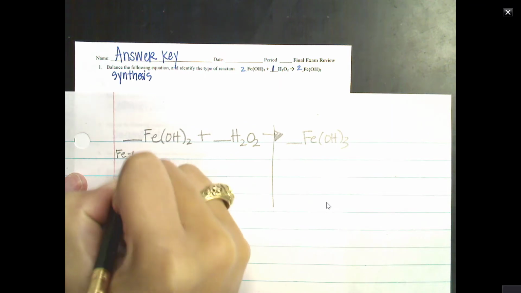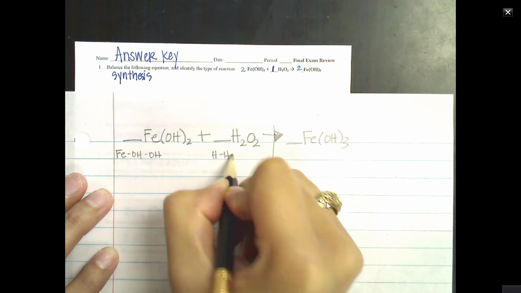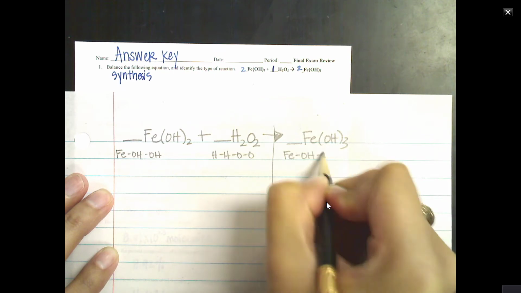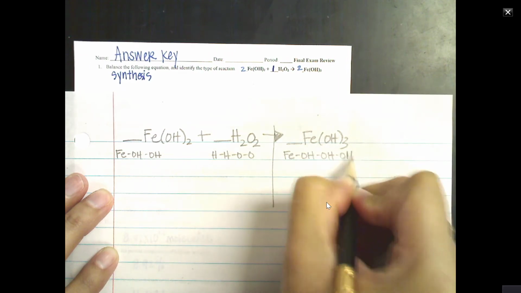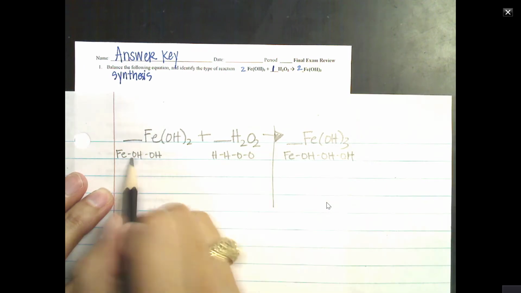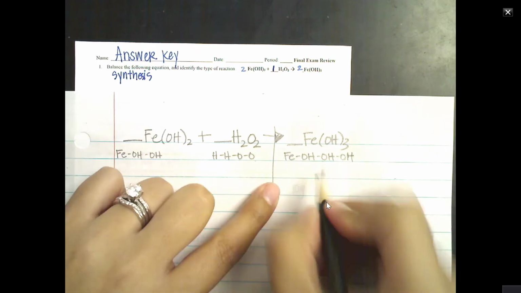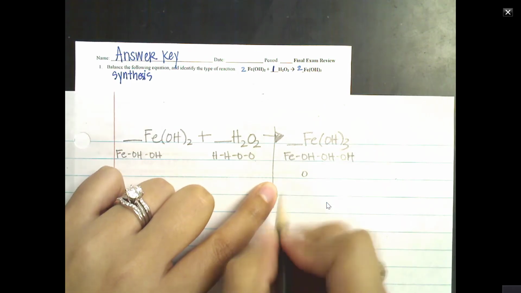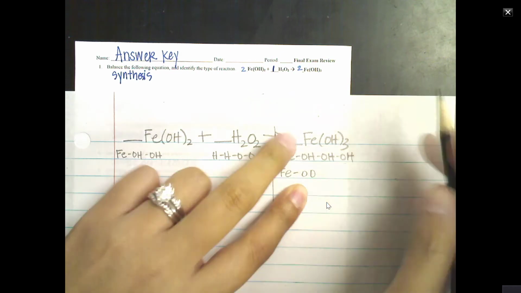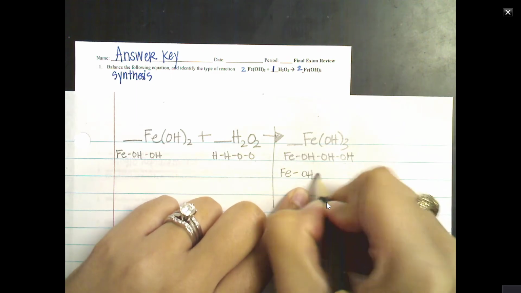So we have Fe, O, H, O, H, H, and then Fe(OH)3 times. Okay, so I have one Fe on both sides, that's balanced. I have 1, 2, 3, 4 oxygens, but I only have 1, 2, 3 oxygens on the right. I need another oxygen, however I cannot only add one more oxygen. I have to add a whole other compound here.